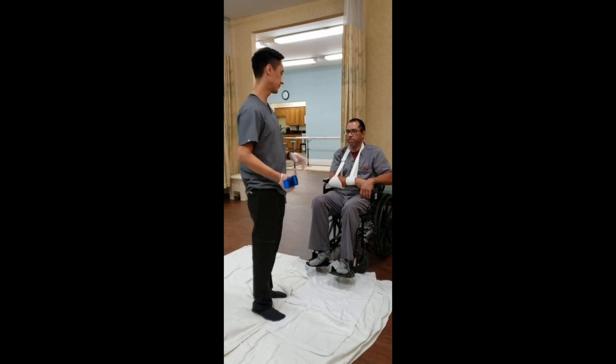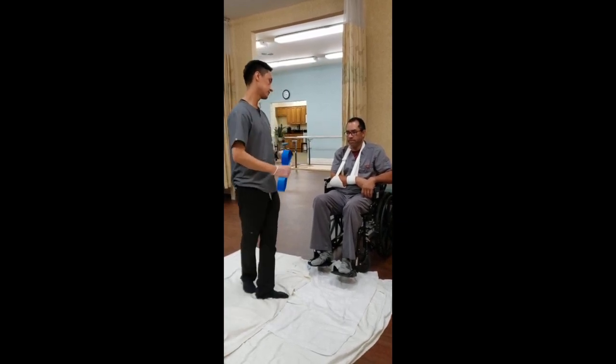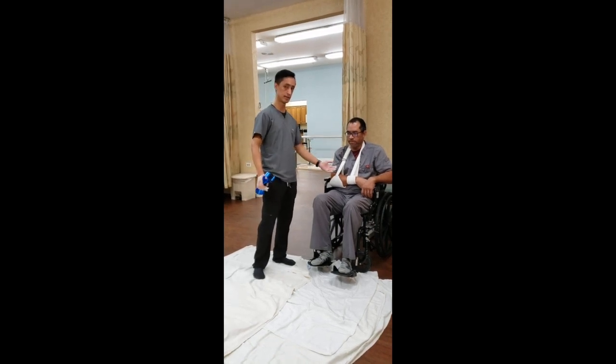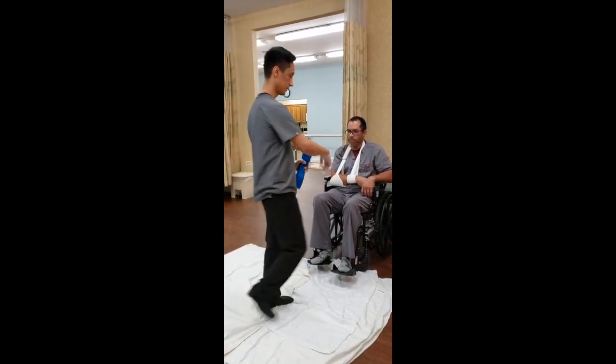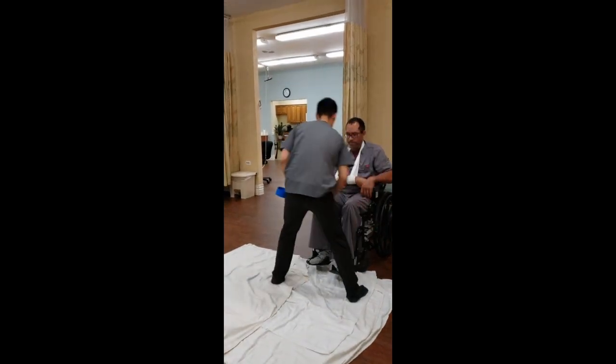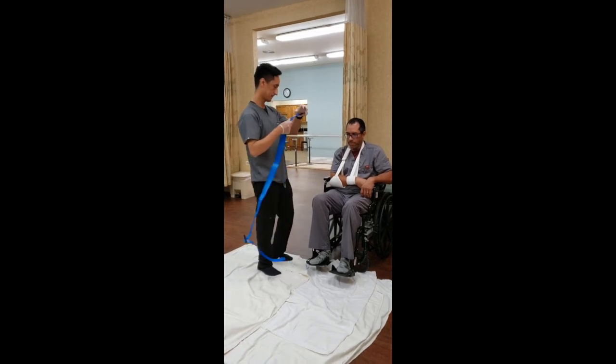How to do a transfer going from the wheelchair to the floor on a CVA patient. In this case, we're going to assume that the patient's weak side is the right. A few things to consider before doing the transfer is make sure that the wheelchair is locked. Make sure that you put a belt on the patient.